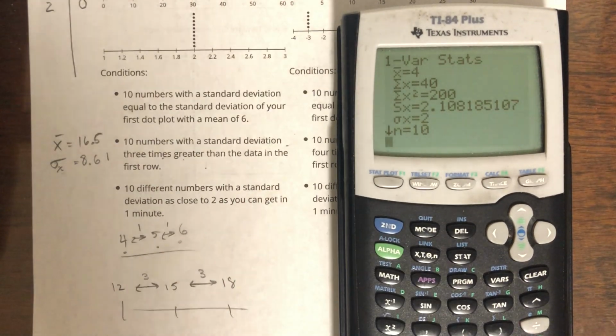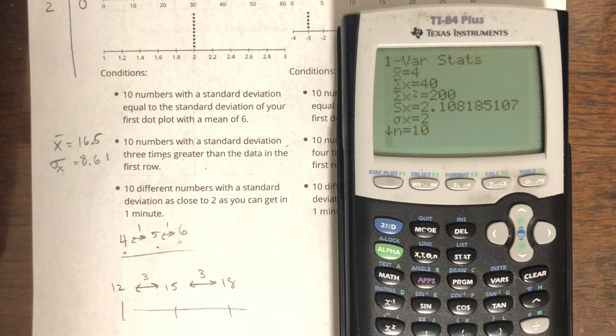Okay, so hopefully you're using your calculators or Desmos, because you will definitely need to use a calculator or a computer on your test. All right, that's all for 12.2.